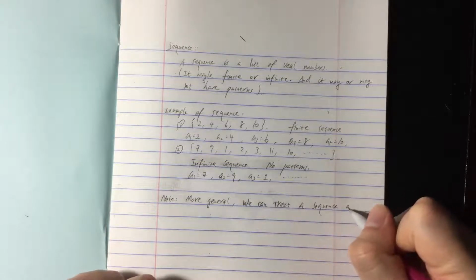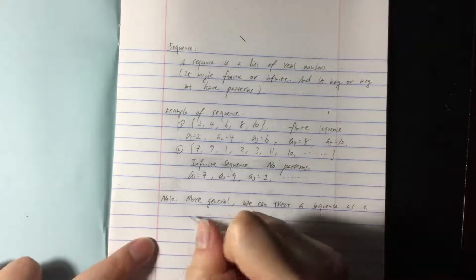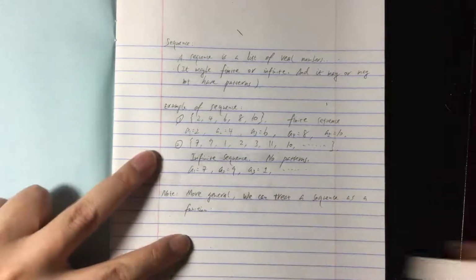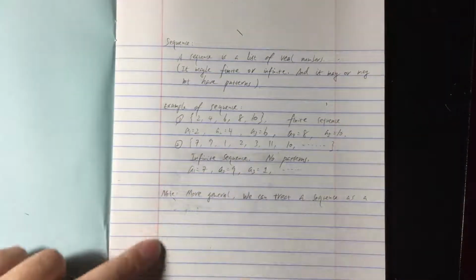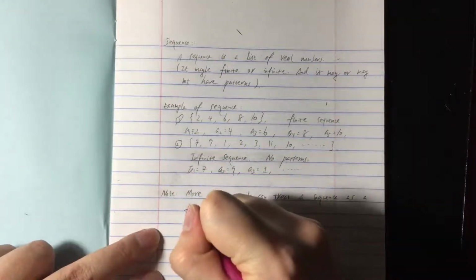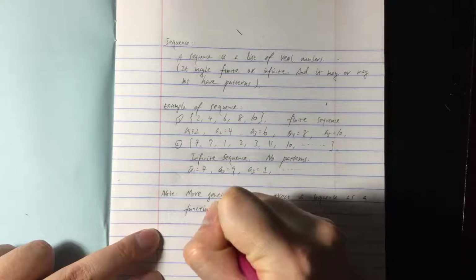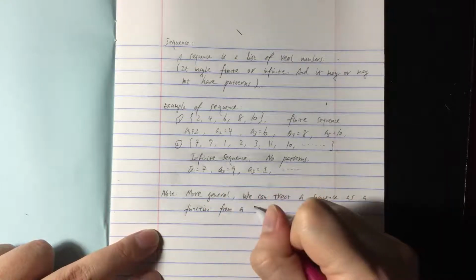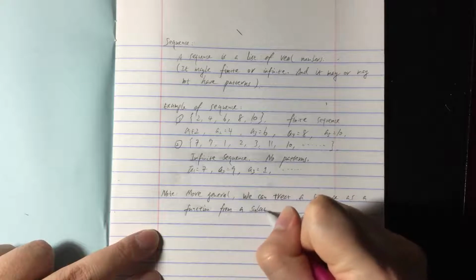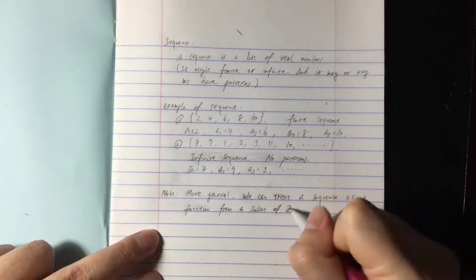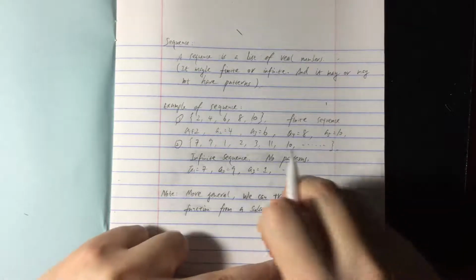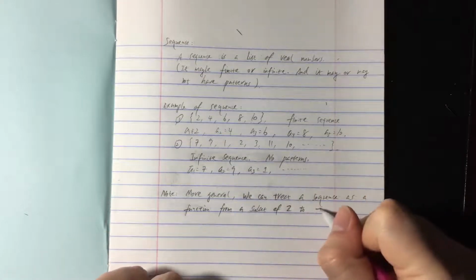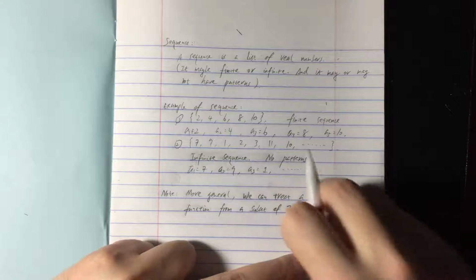We can treat a sequence as a function from a subset of integers to the set of real numbers.